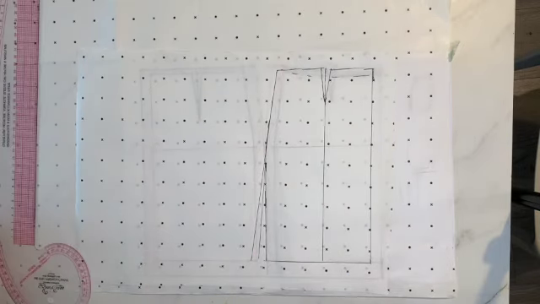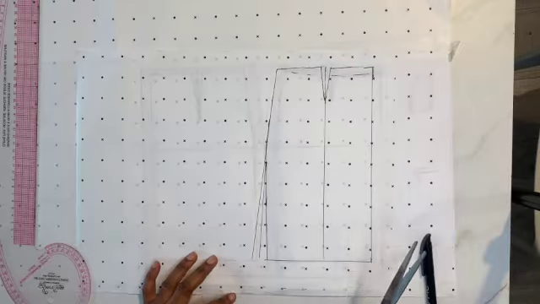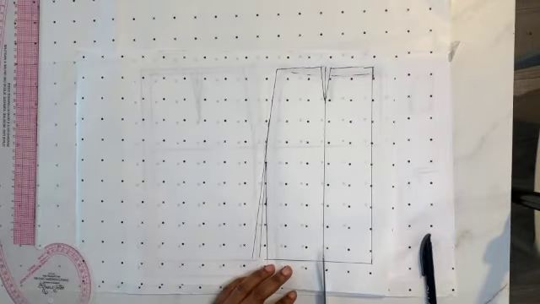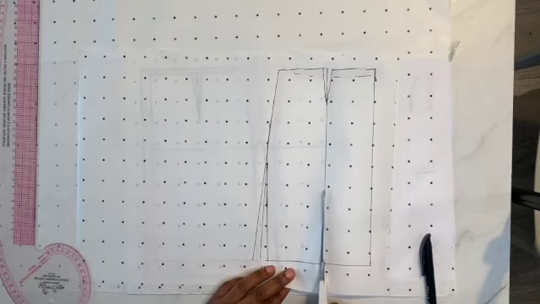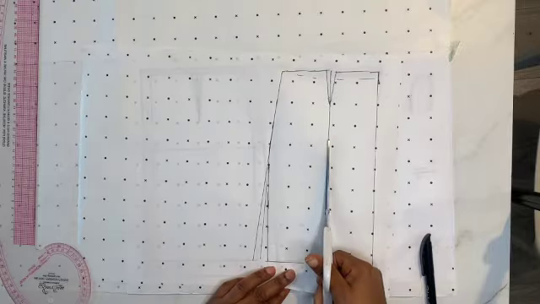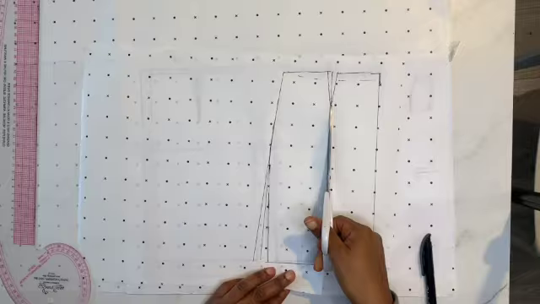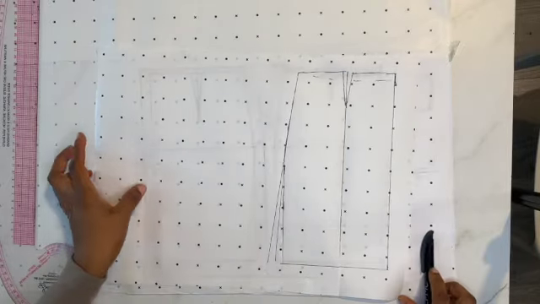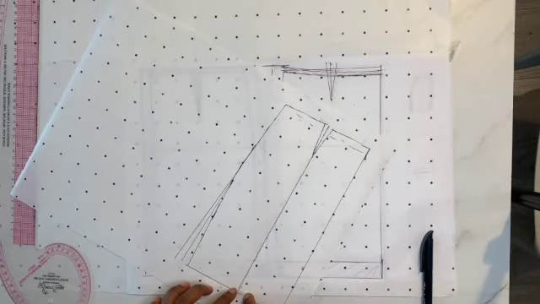Yes. And then we get our scissors. It's almost like a dart transfer method that we're using here. I really like this because it's the foundation for a lot of things. Even your palazzo pants and all, you can use this method to achieve them. So now I've opened that leg.